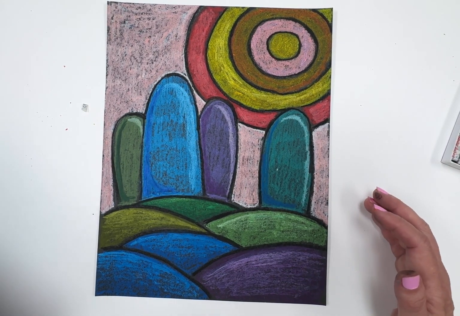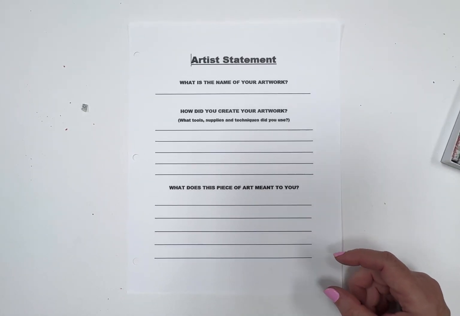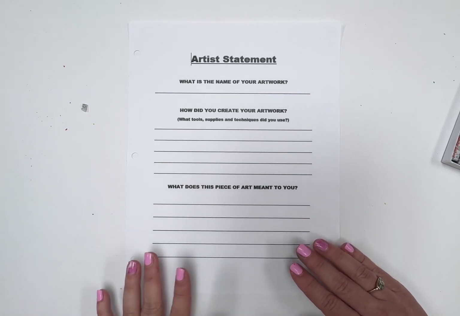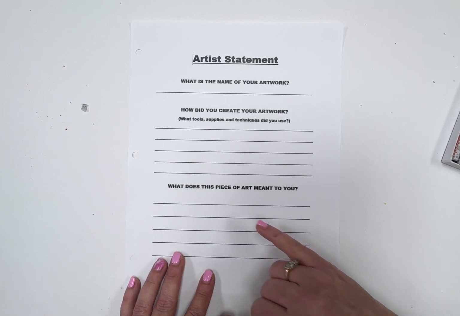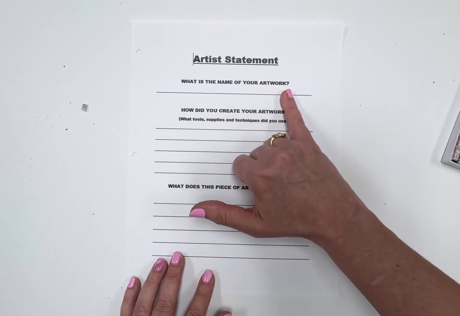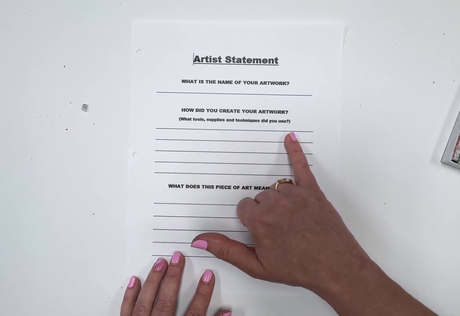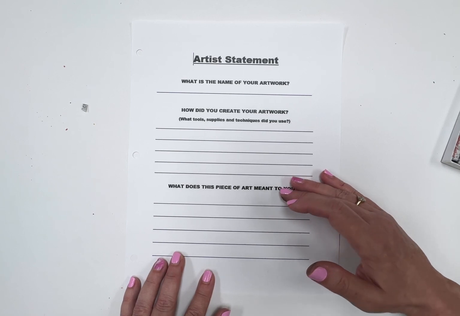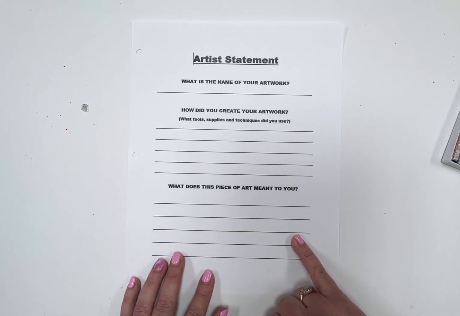Take your time, do a really good job. When you're finished, the teachers, you will have in your lesson plan, you'll have this artist statement. So you can just put this up on your Elmo. You don't have to make a copy for all of the students, but give them a piece of copy paper and let them complete this. They don't have to write all the questions out, but they'll name their artwork. They will talk about how they created their artwork, what tools, supplies, and techniques they used, because we want to see if they can write about what they used and see if they're learning that. And then what does this piece of art mean to you? That'll be a little personal statement they make. So do a really good job.